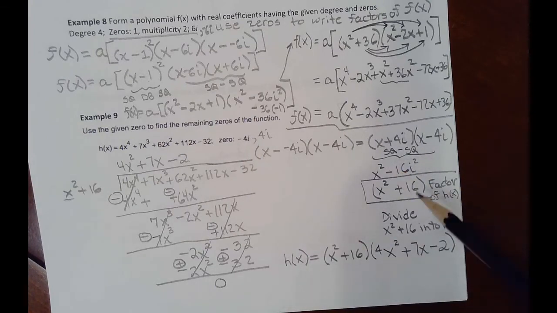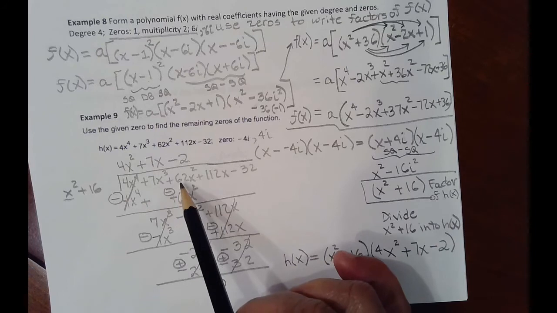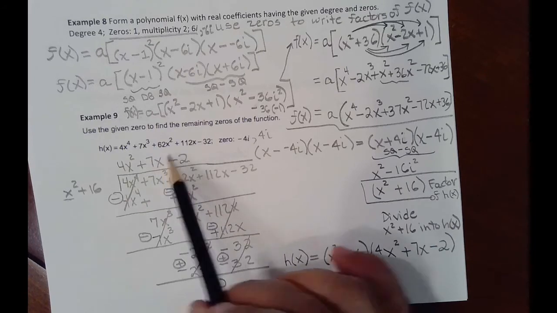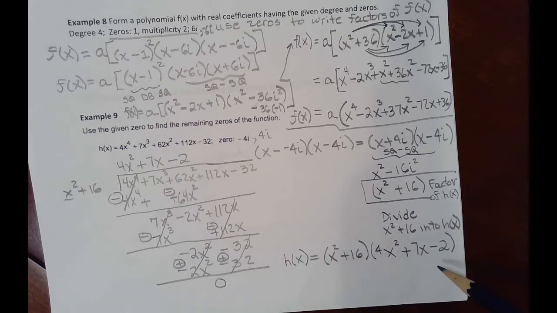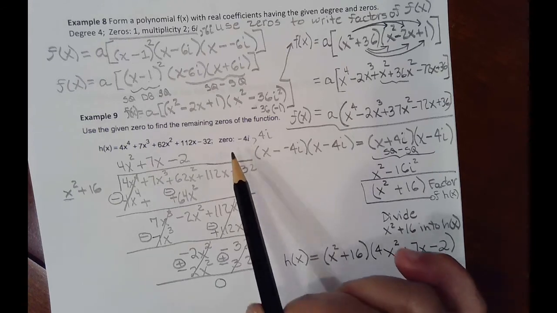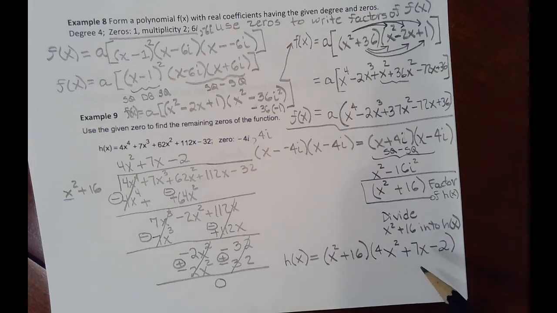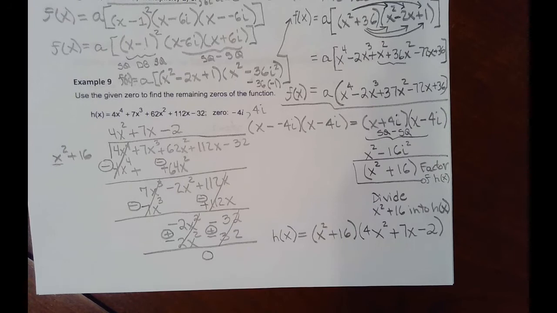And that's what allowed us to create this factor that we divided into the original function in order to get the other factor. Now we have it completely factored, and the solutions all come from the factors. Just like this and this come from this factor, there are solutions that come from the factor 4x squared plus 7x minus 2. So what we could do at this point is try to factor this, because if you factor it further, you can possibly find the other two solutions.